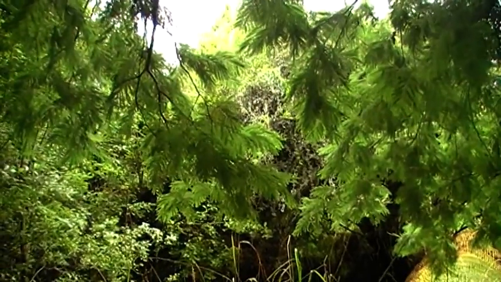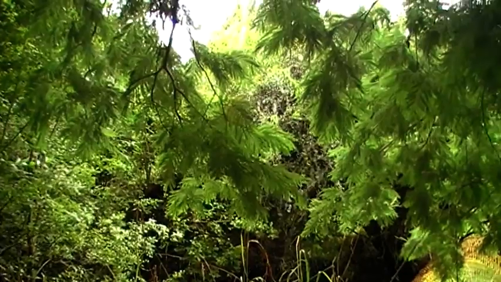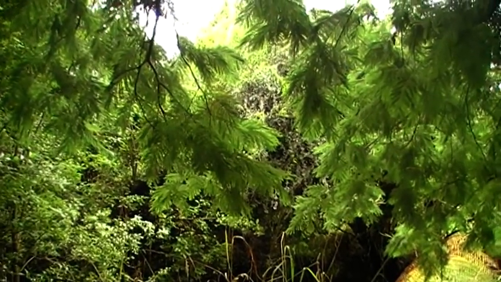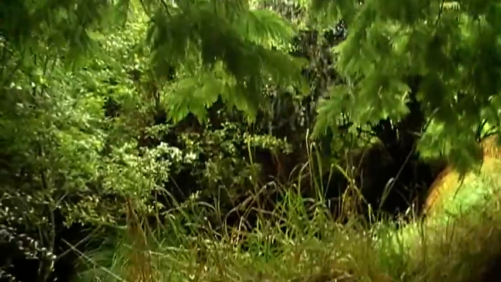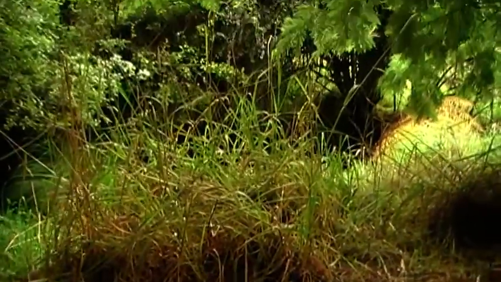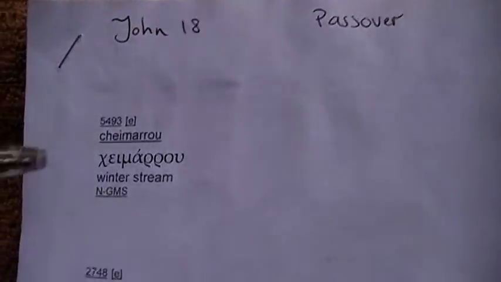But they've left out an extremely important word in our Bibles today that you can look up for yourself in the Interlinear Bible or the original Greek, okay? And I've gone over this in my previous video, so I'll just quickly say it again. John chapter 18, the Passover time frame, what it says is he crossed over the winter stream of Kidron.